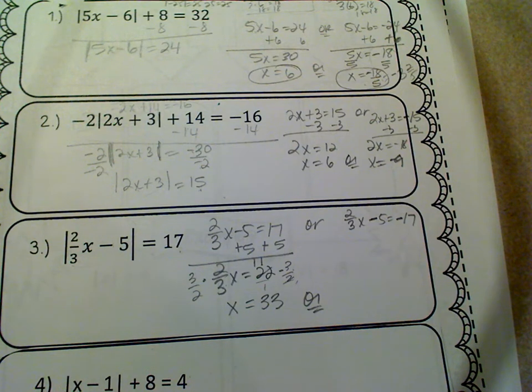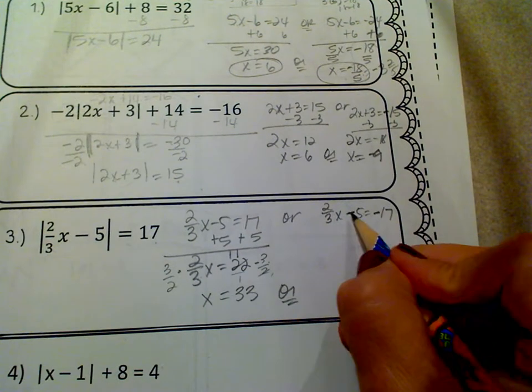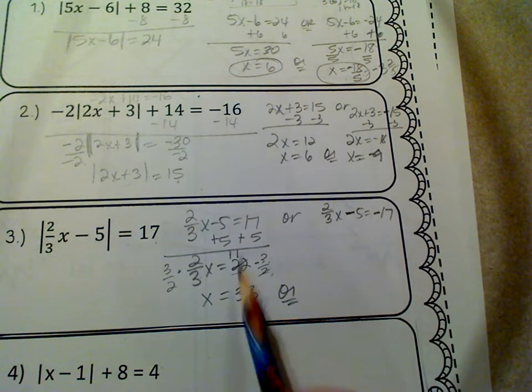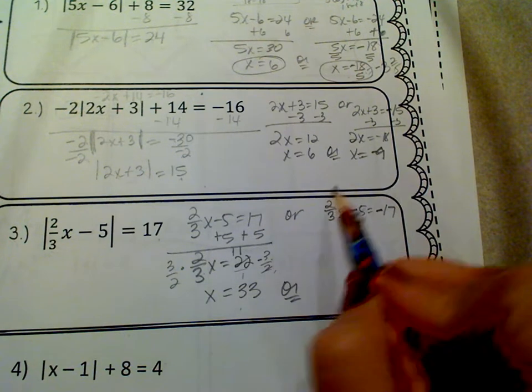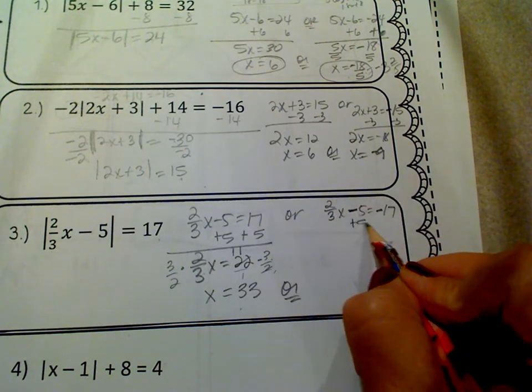Okay, this is video 2 for the absolute value equations. This is part 2 because I was running out of time. So we were at number 3. We just solved for one of them. Now we need to add 5 here.